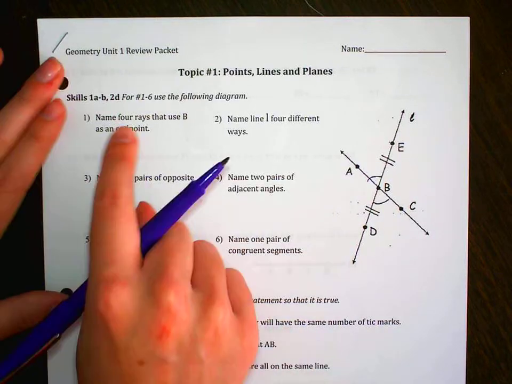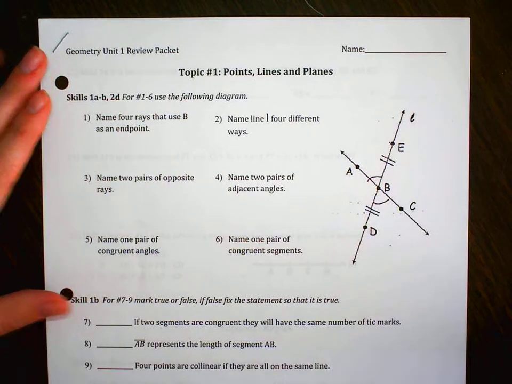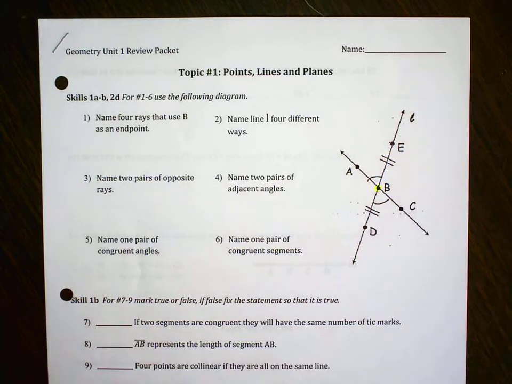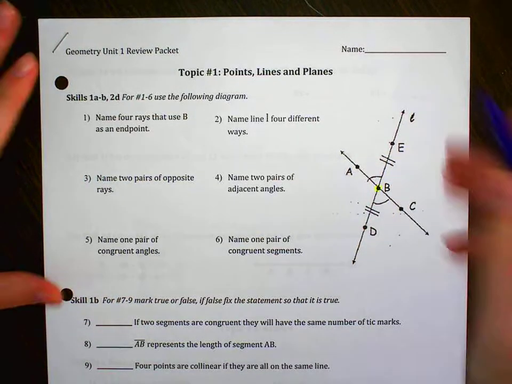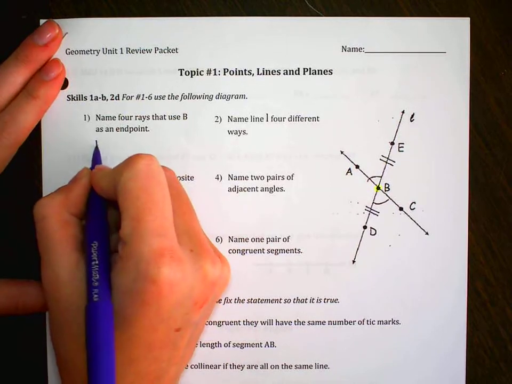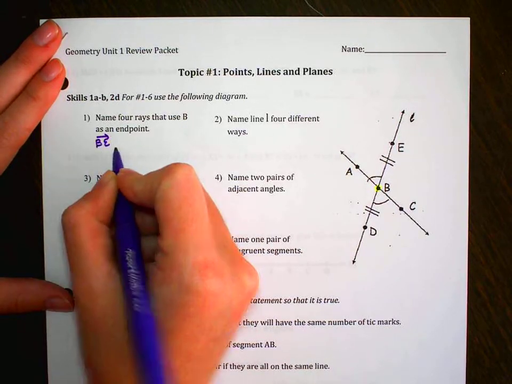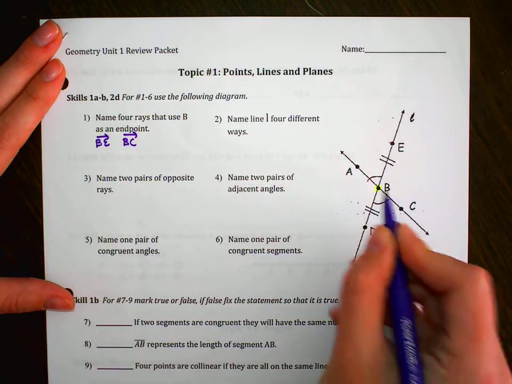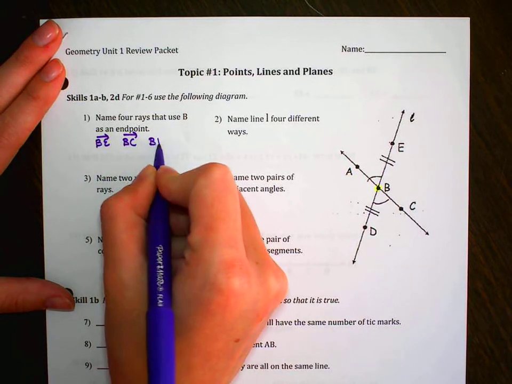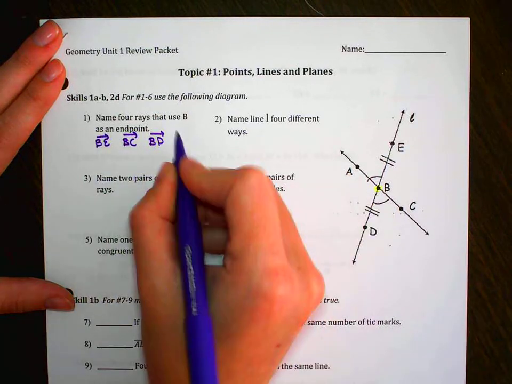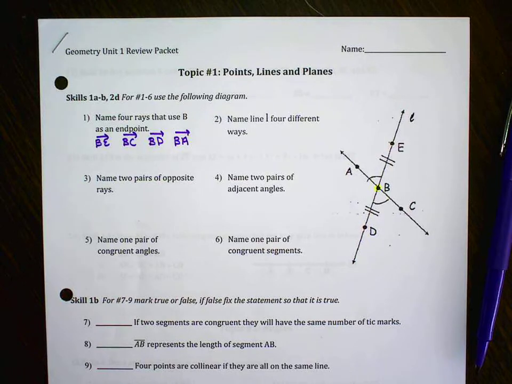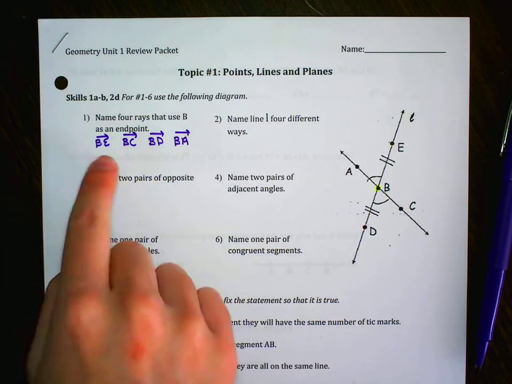So name 4 arrays that use B as an endpoint. So I'm going to just start by taking my yellow highlighter. Here's B. I want to find arrays that use B as an endpoint. So I can start at B and go towards E. I can start at B and go towards C. I can start at B and go towards D, and I can start at B and go towards A. Remember, the big thing here is for each of these I have to use 2 letters, and the arrow has to go towards the right and start by naming with the endpoint.